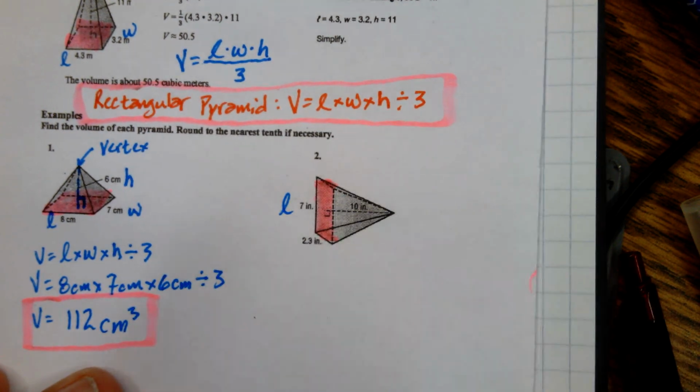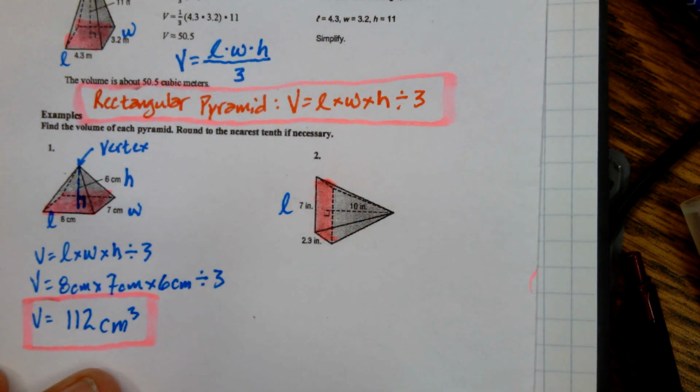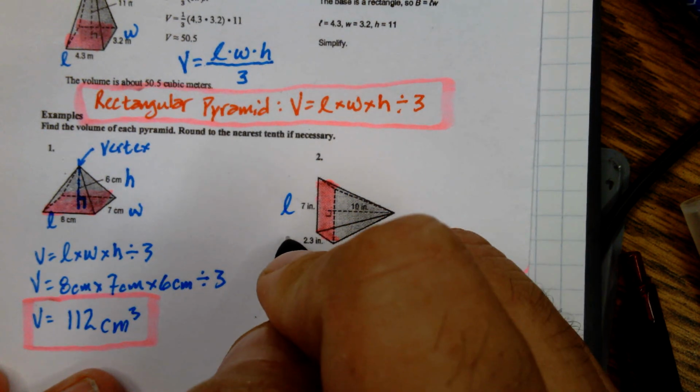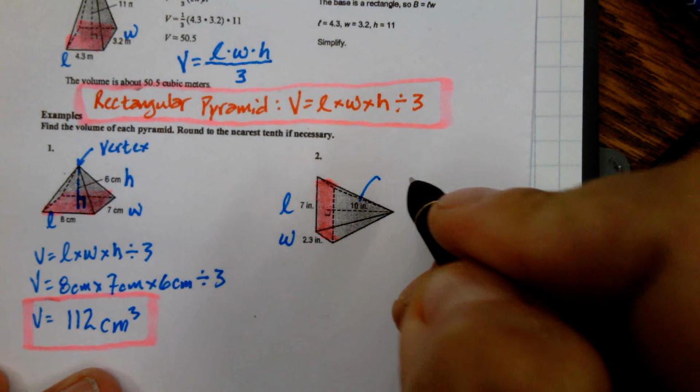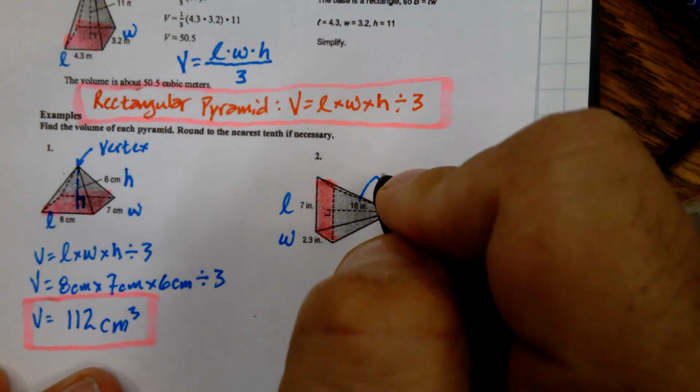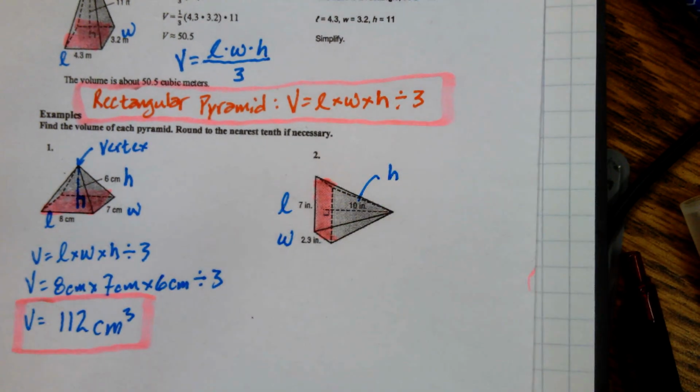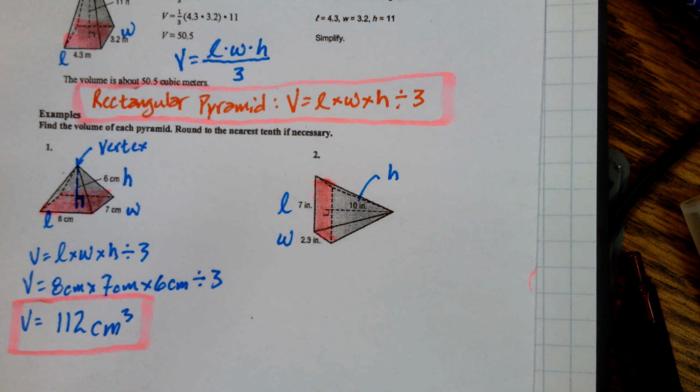That's my length. Which one's the width then? 2.3. And the one that has to be the height is 10. Okay. I want you to find the volume.